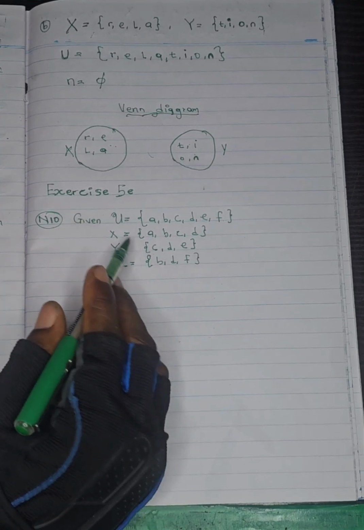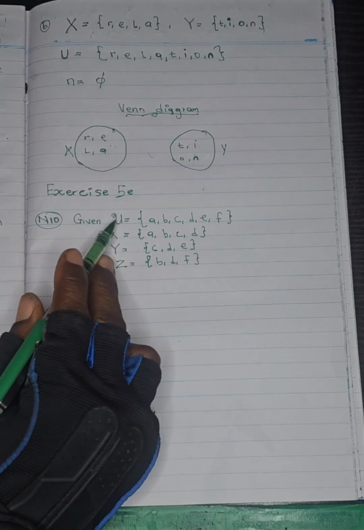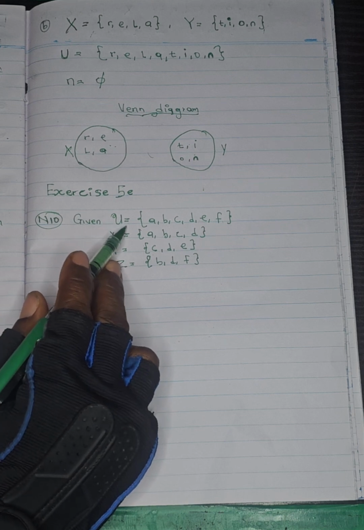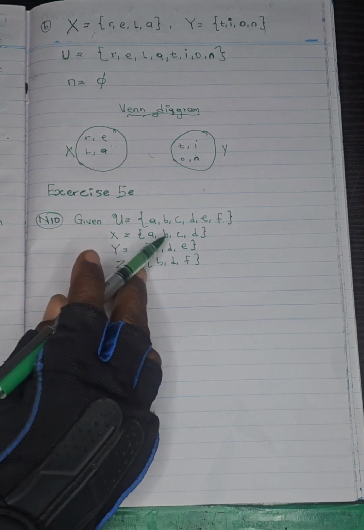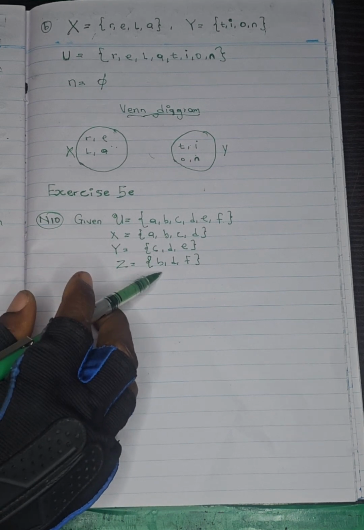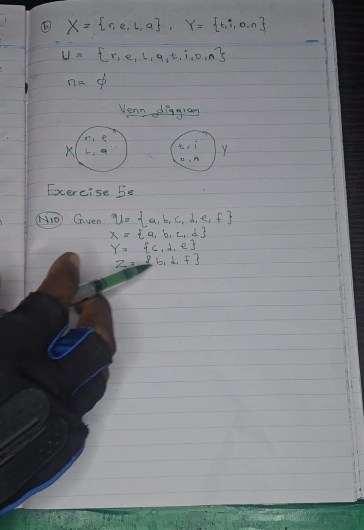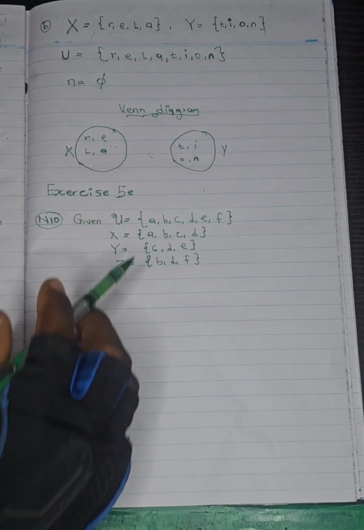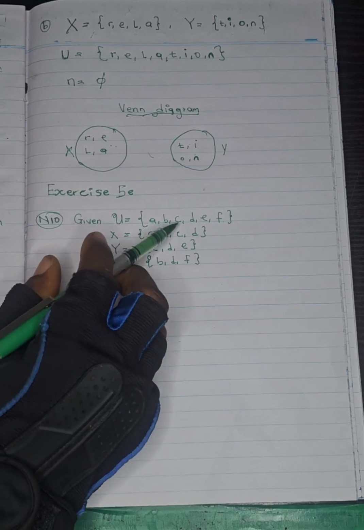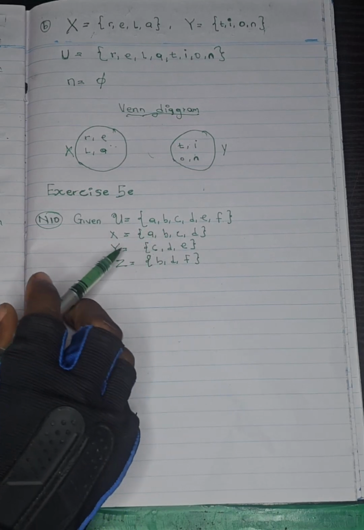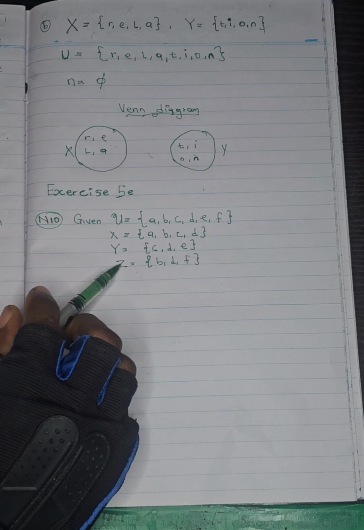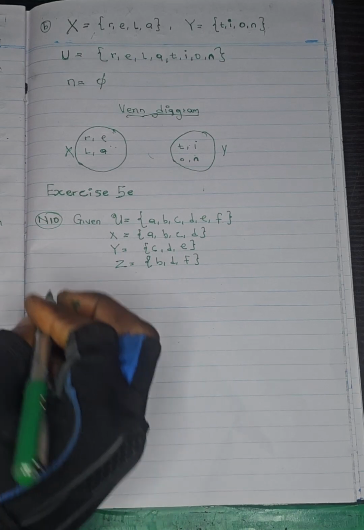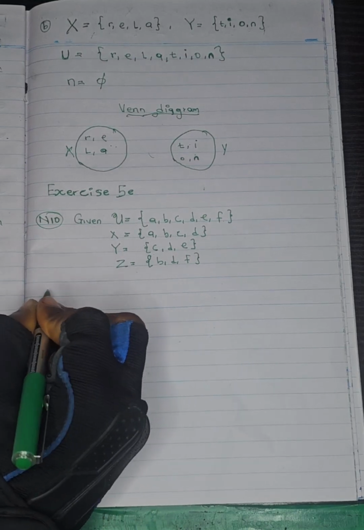In this exercise, we are given a universal set. Whenever you see this kind of symbol, you know it means the universal set, and a universal set is simply a set that contains all the subsets. Everything in this X, Y, Z is also in this universal set. So we have set X, set Y, and set Z. Let's start solving for some special cases.